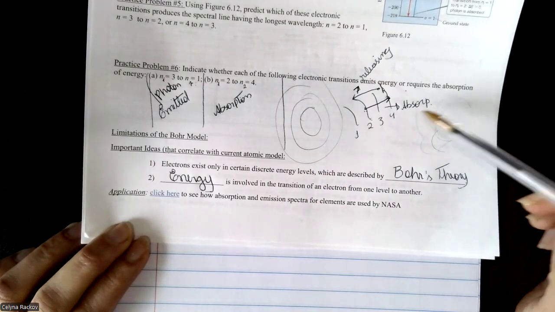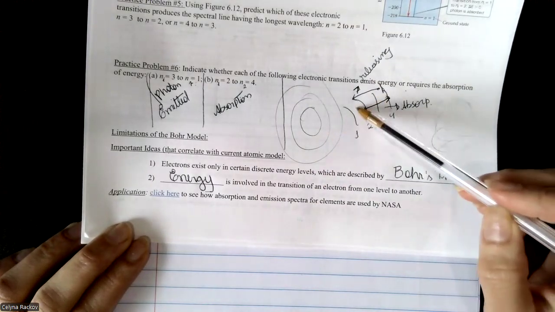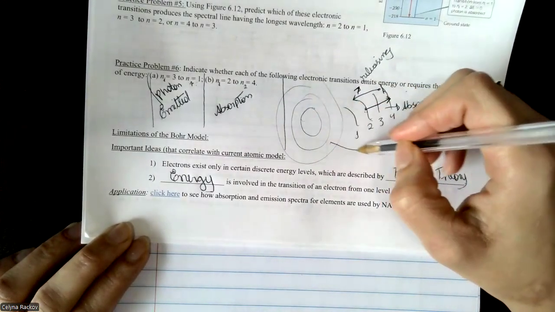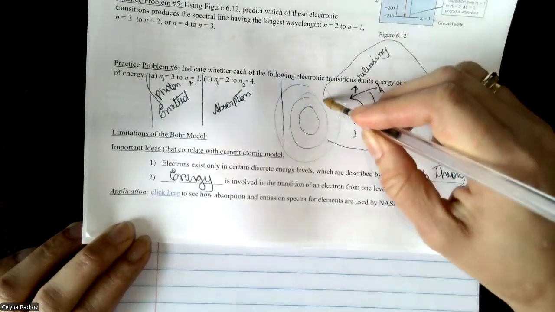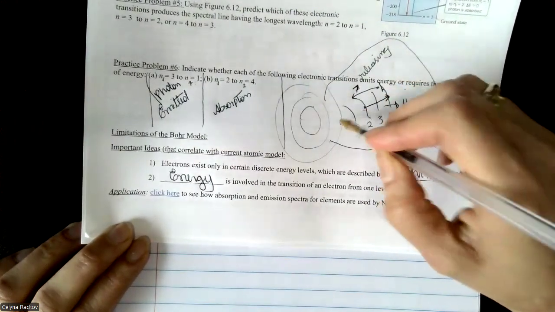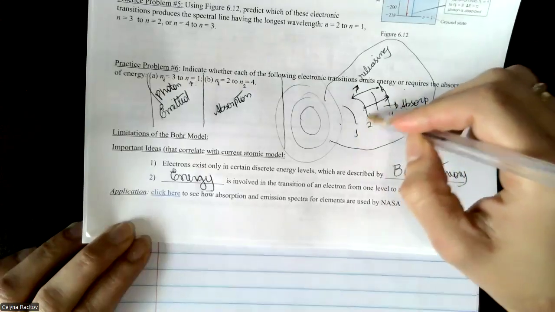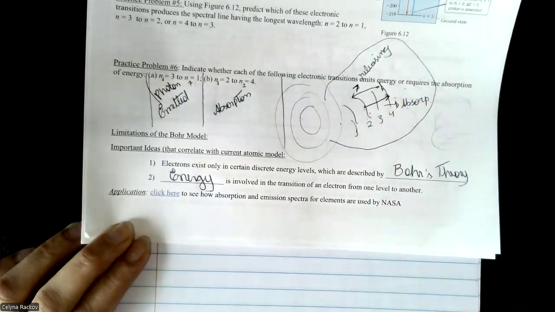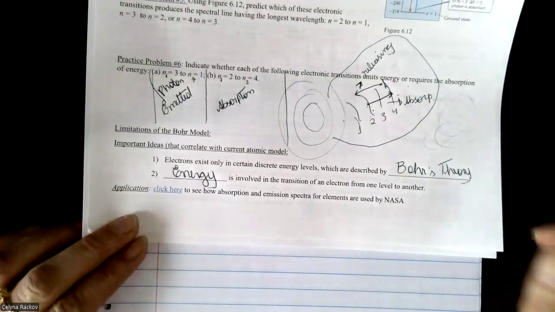And here, we use this idea just to explain the transition. You go back to Bohr's model just to explain the electron jumping or returning to the ground state. All right? Okay, so let's see.